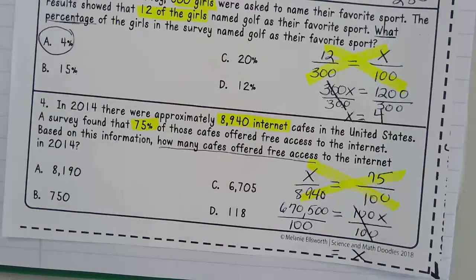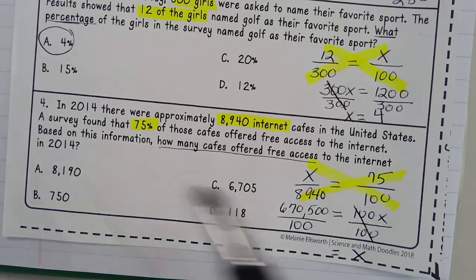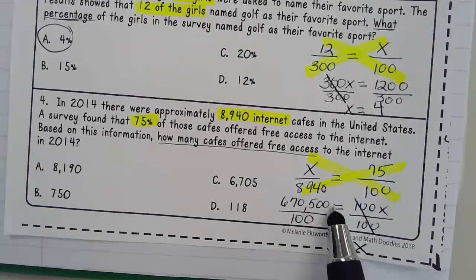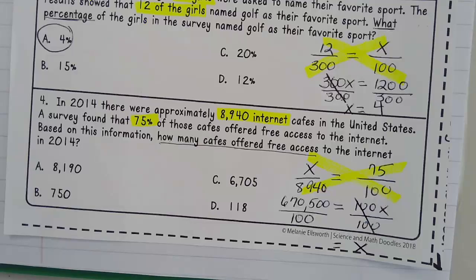And then you've got 670,500 divided by 100. What is that going to equal? Virginia, what'd you get? Put this in your, put that in Desmos. Don't wait to just copy it down. Do it on your own. Make sure you're doing it right. Autumn, what'd you get?